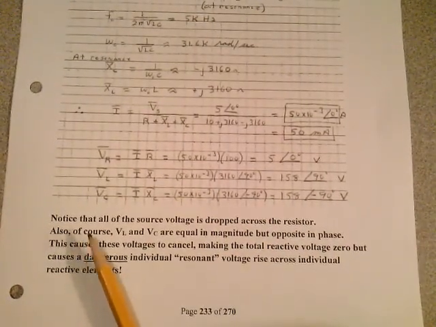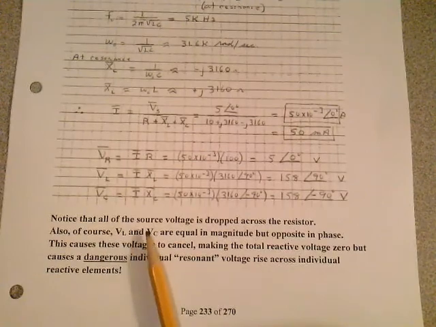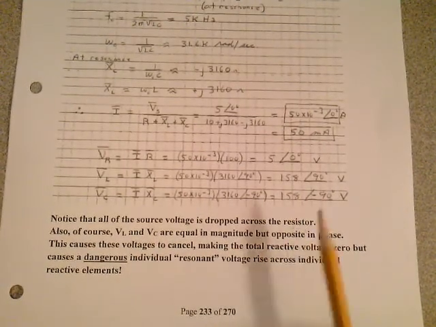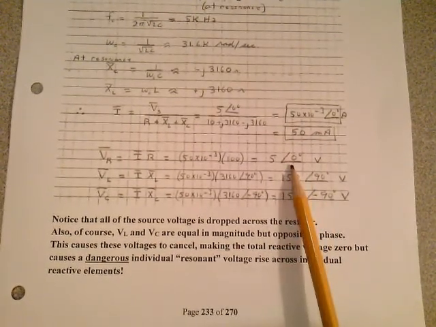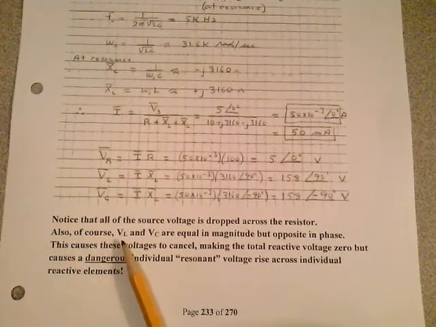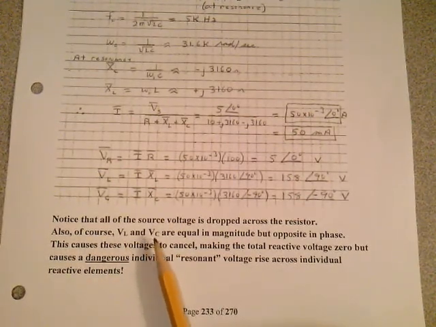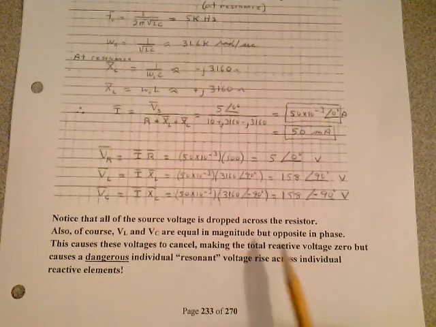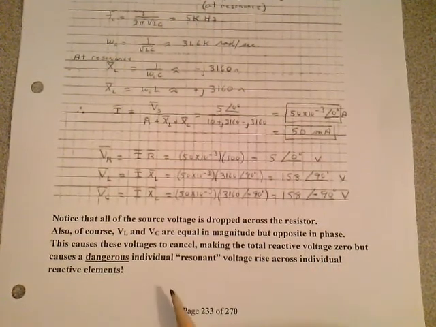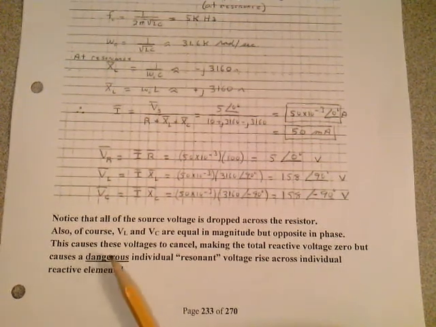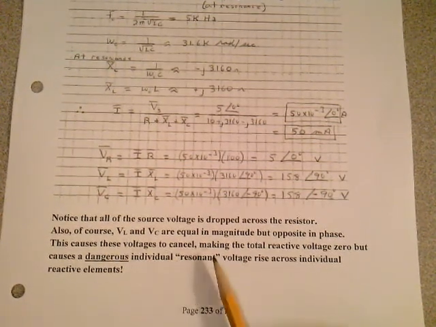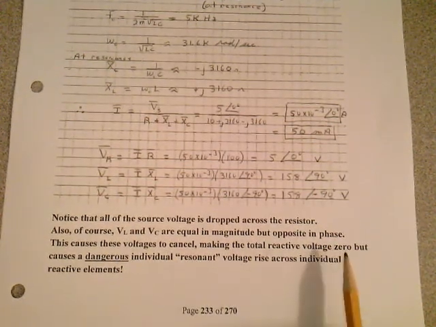Notice that all of the source voltage is dropped across the resistor. No problem there. Also, of course, the voltage across the inductor and the voltage across the capacitor are equal in magnitude but opposite in phase, which they should be. This causes these voltages to cancel, making the total reactive voltage 0.